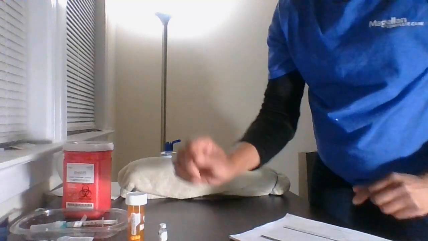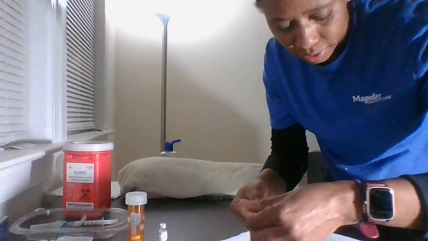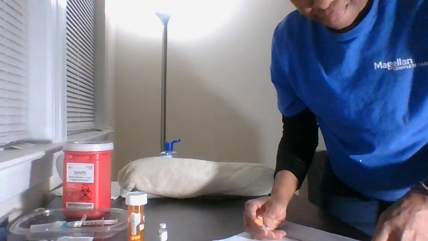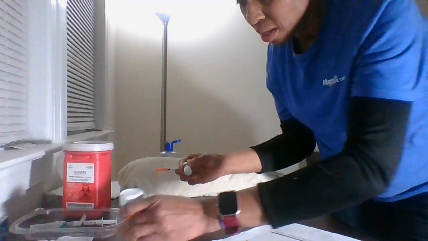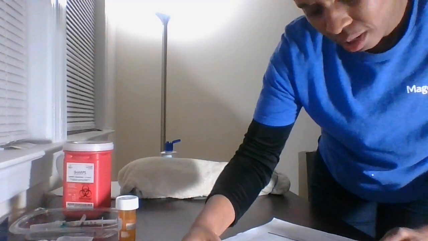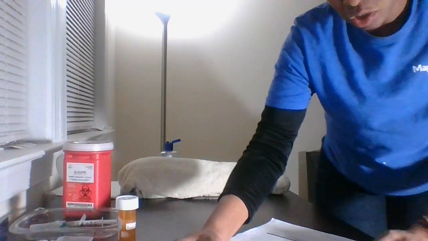The next medication I have here is insulin lispro. It says give 10 units. I have the right syringe for that. Insulin comes in small doses. Insulin lispro, Mela Larson.